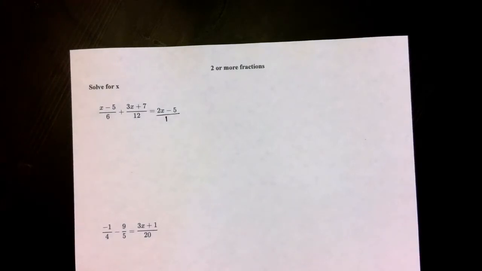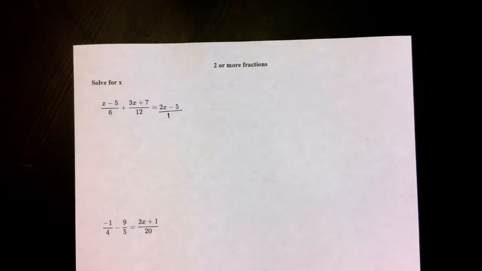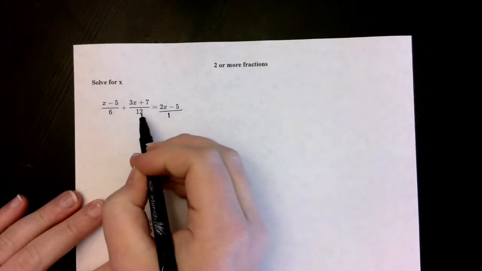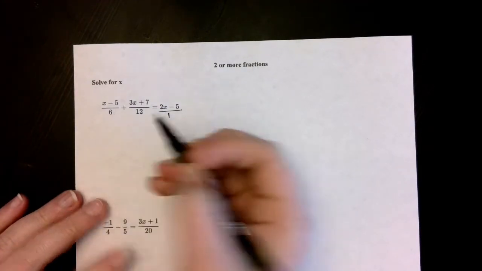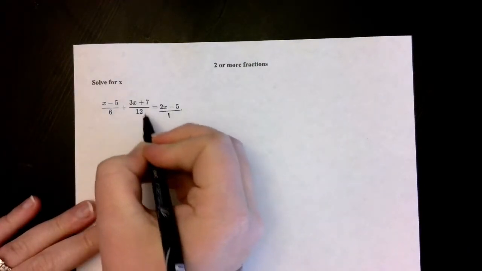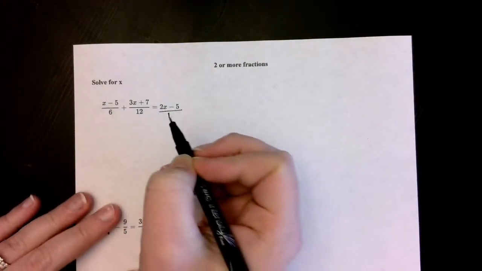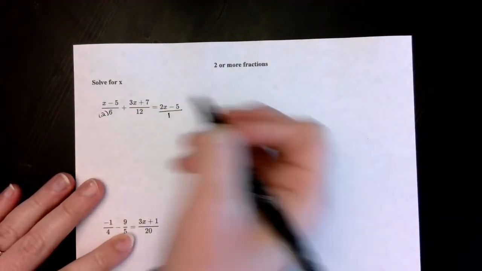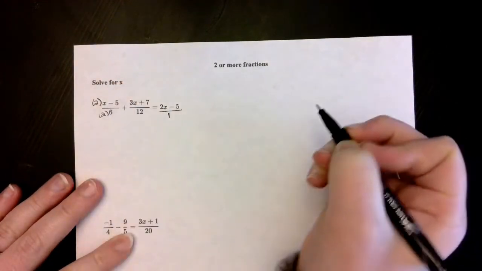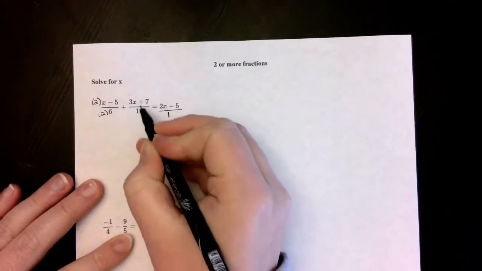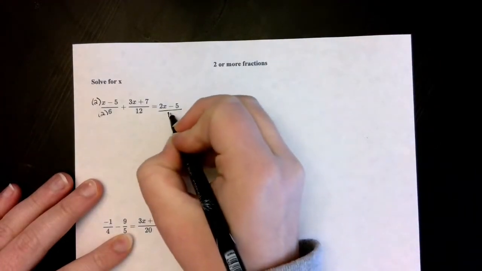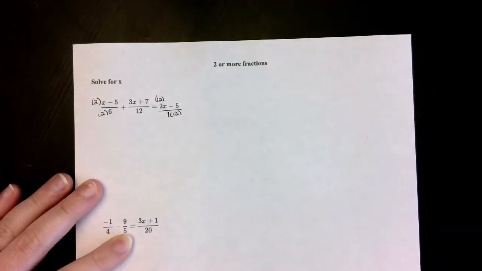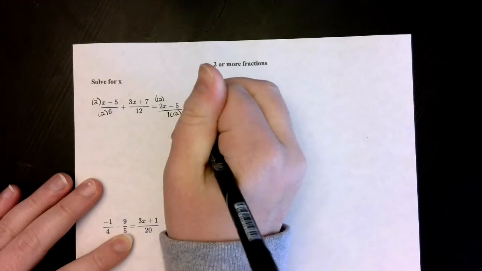That's your first step. Your next step is to get common denominators for all three. So the first thing I would notice is 12 is a multiple of 6, and it's also a multiple of 1. So I'm going to use 12 as my least common denominator. 6 times 2 gets me 12, so I also have to multiply my numerator by 2. I'm going to leave this guy alone because it's already over 12, and this would get multiplied by 12 over there. Now let's clean it up before we solve.